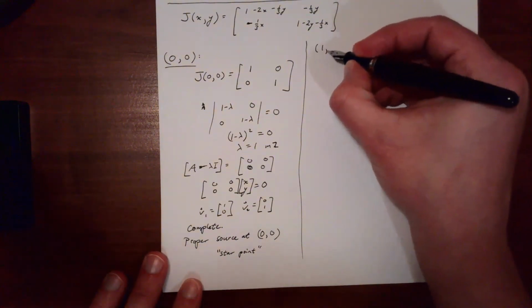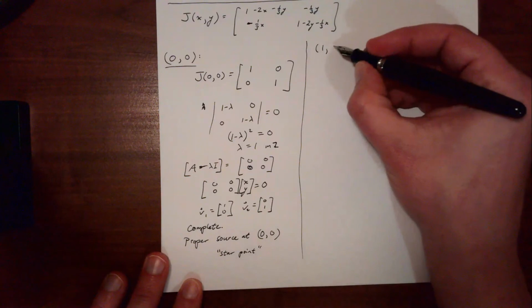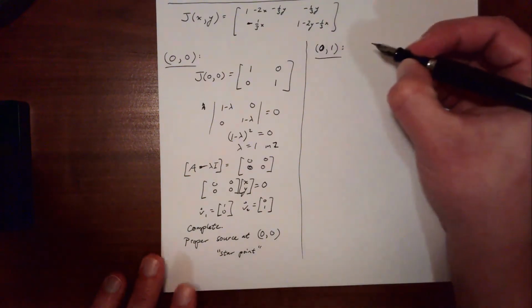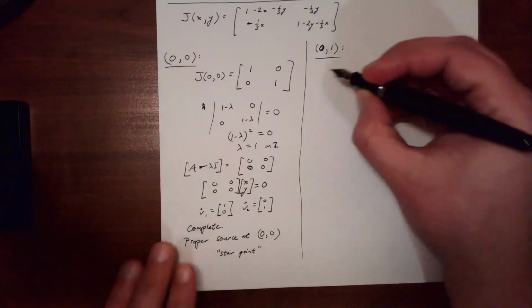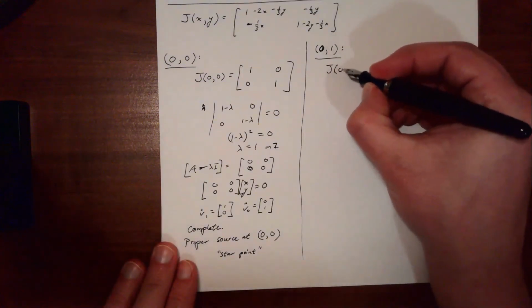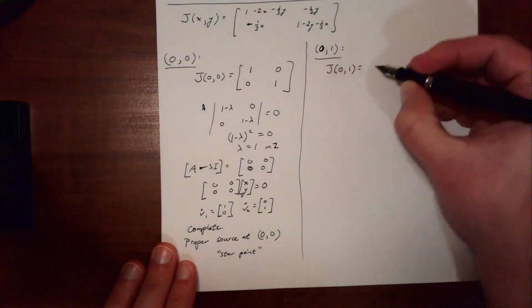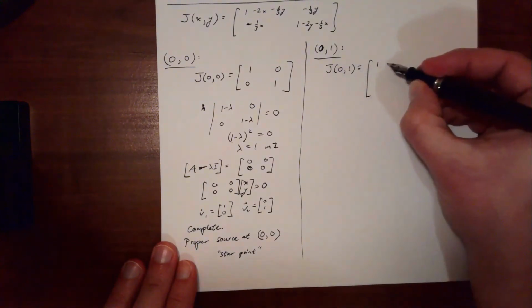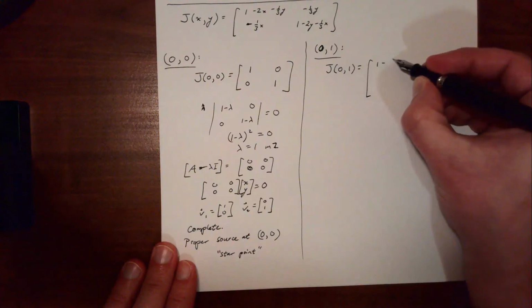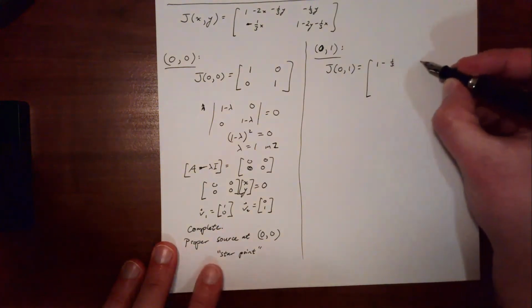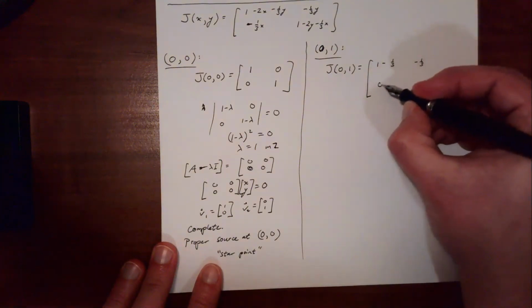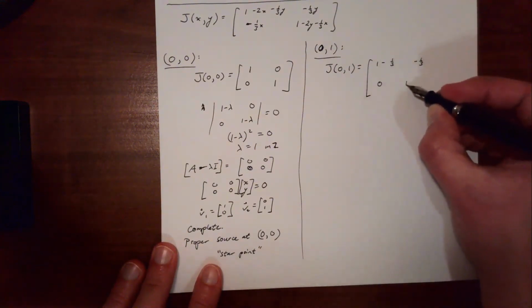Okay. Now let's take situation 2, 0, 1. So 0 for x, 1 for y. So what's that going to give us? So it's going to be 1 minus 1/3, negative 1/3, 0, and 1 minus 2.